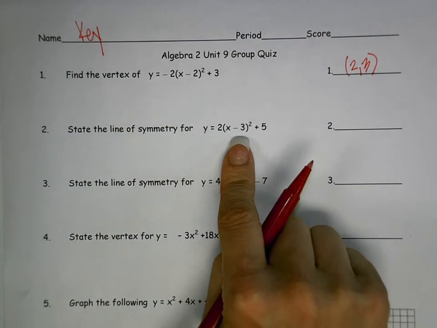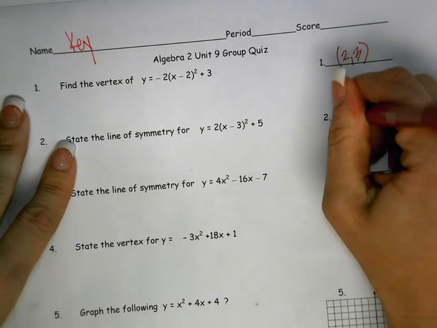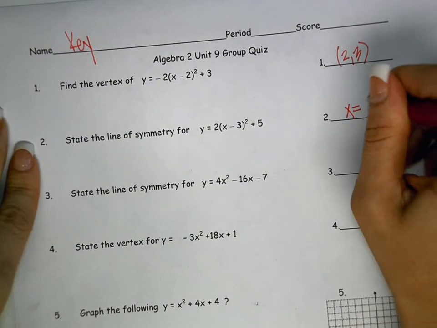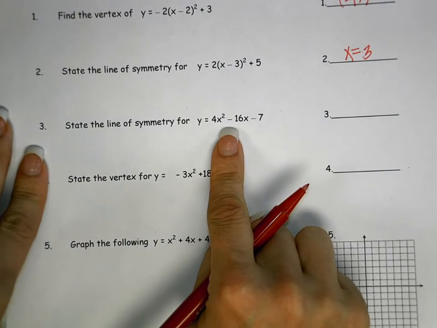Okay, state the line of symmetry. This one is already in descriptive form. Remember, line of symmetry has to be written as an x equals equation, and you do change that. So, x equals 3.